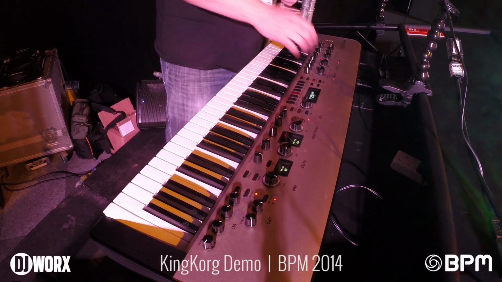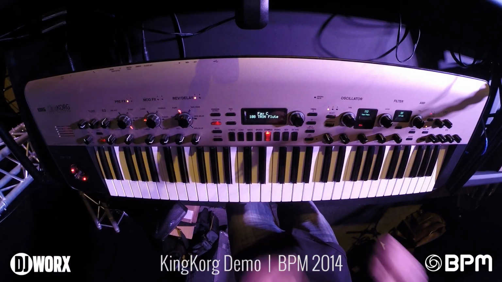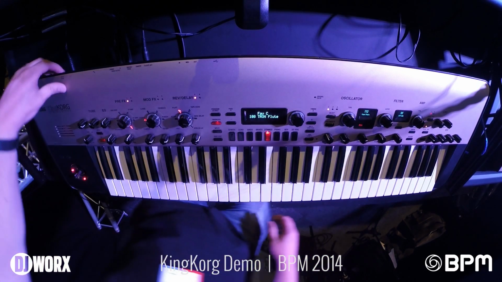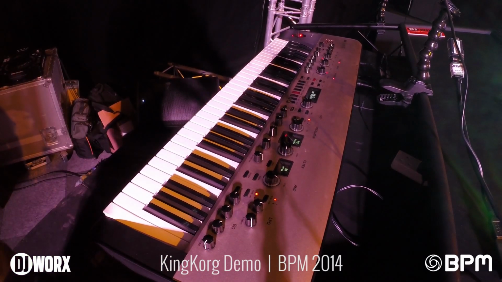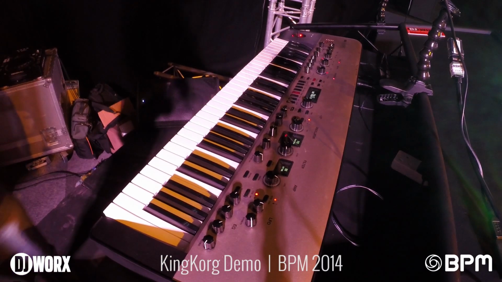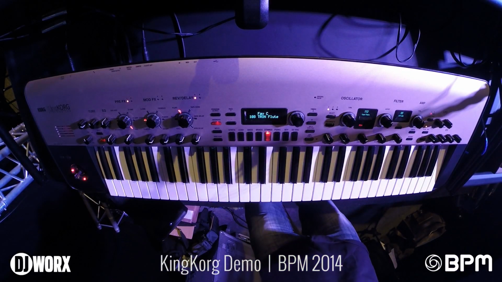Connects to your computer really easily as well, MIDI in and out. Of course, you've got USB, so you can integrate it very easily into productions. It's also a vocoder, so you've got a mic input, so you can use it just like the KongKorg. You've got this dedicated mic here, but you can plug any mic into the KingKorg, use it as a vocoder, and you've got the brilliant vocoder effects in there as well.